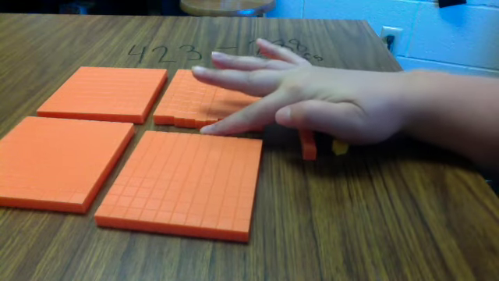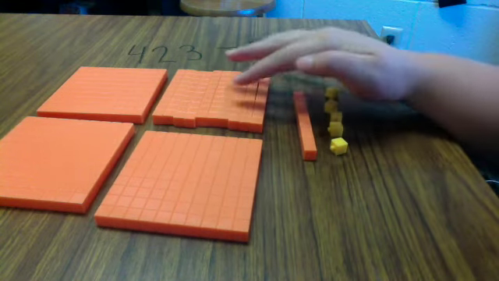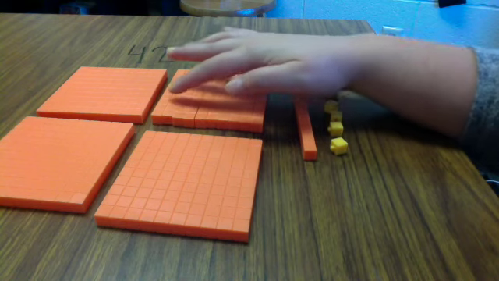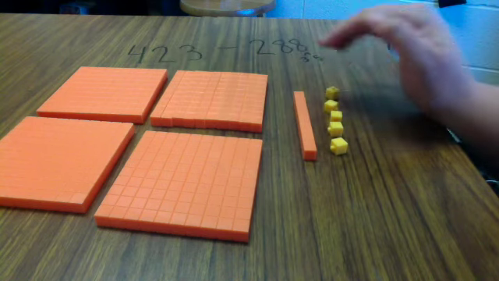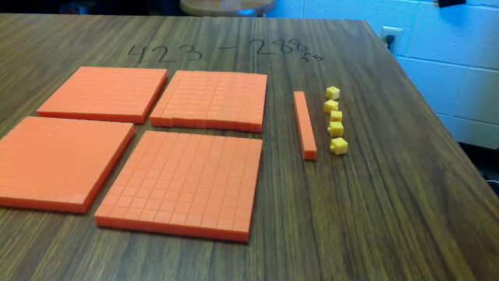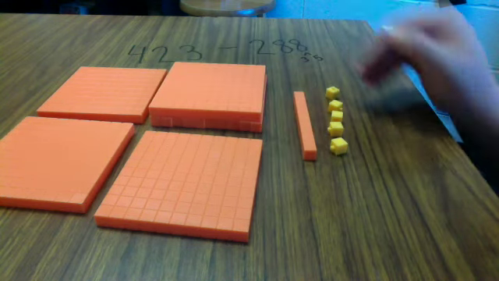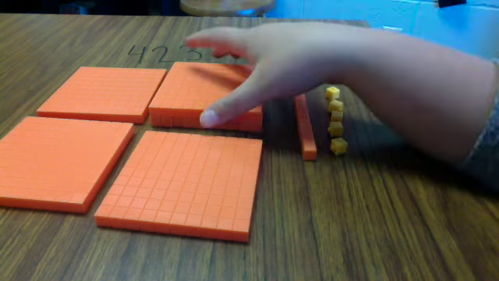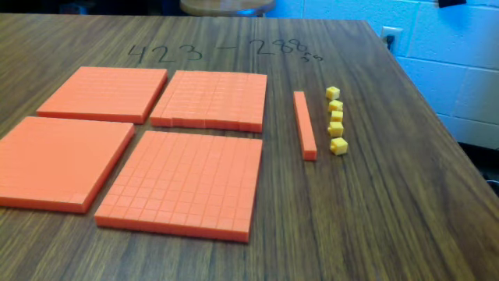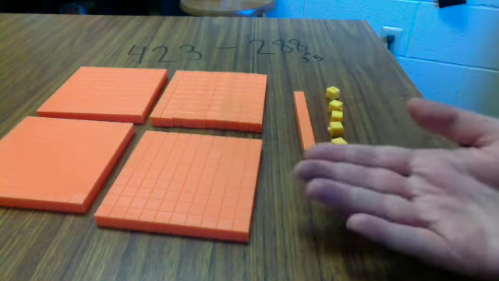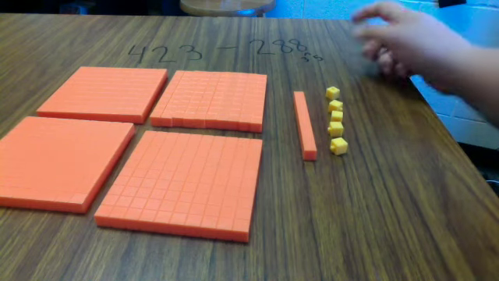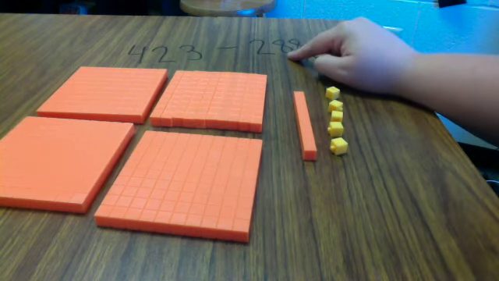So if I lined that all up perfectly, then you would be able to see that it's exactly the same as that 100 that we just had. If I put it on top, you can see they are equal. They are the same. But now I can actually break it apart and work with it because we have to regroup. So I have 80.